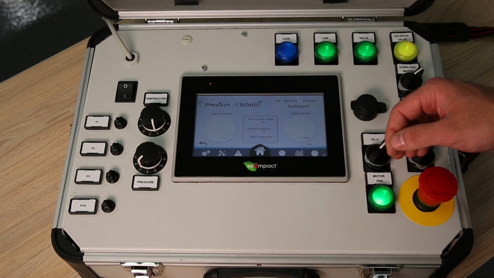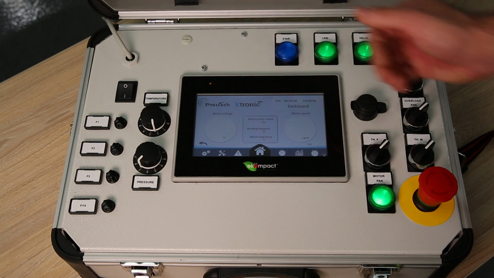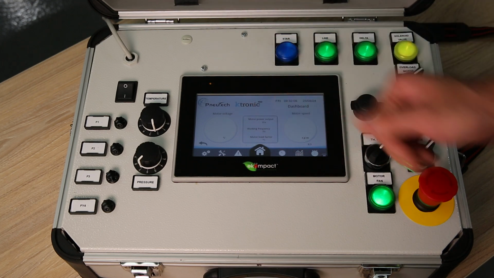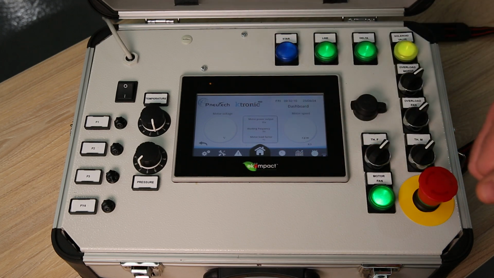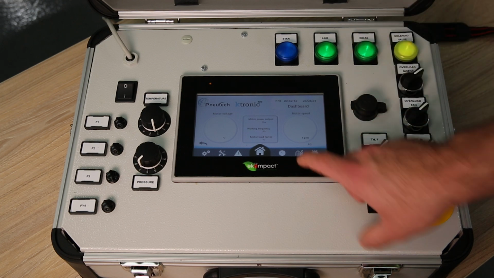Again, if this was a variable speed drive machine, we would be able to see our voltage, speed, power output, working frequency, and motor load factor. Very good things to watch for.